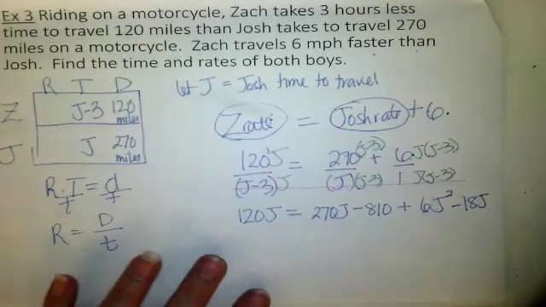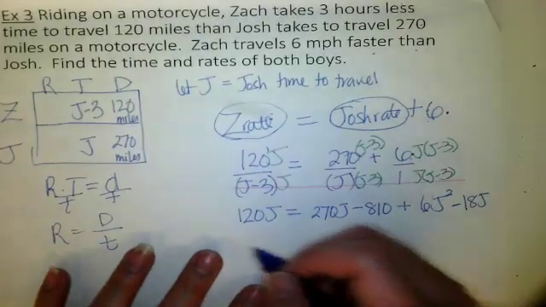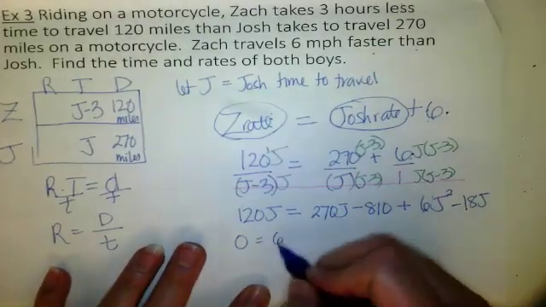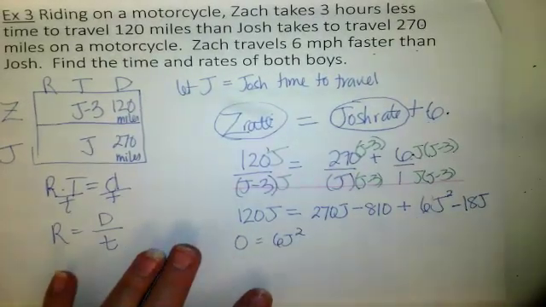And we're going to set it equal to 0. All right, so I'm going to put my 6j squared first.